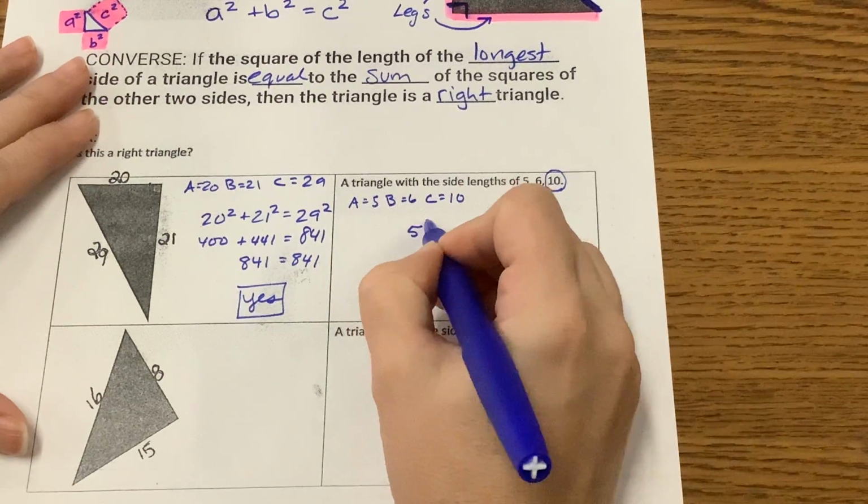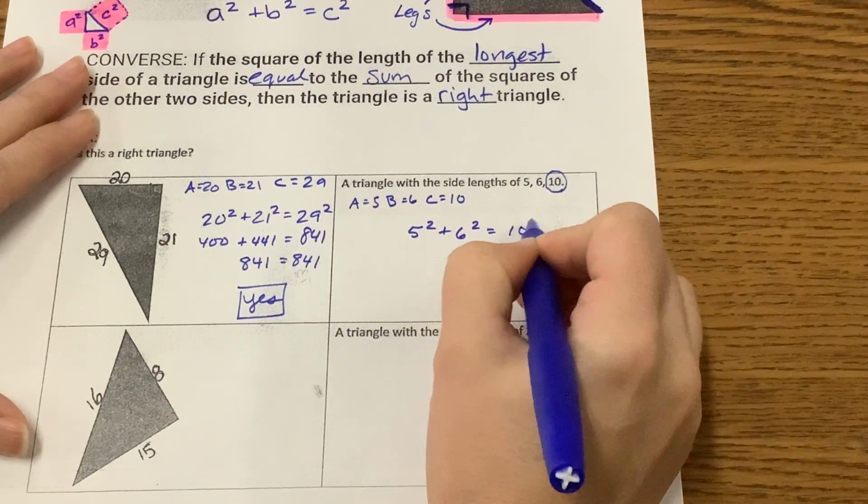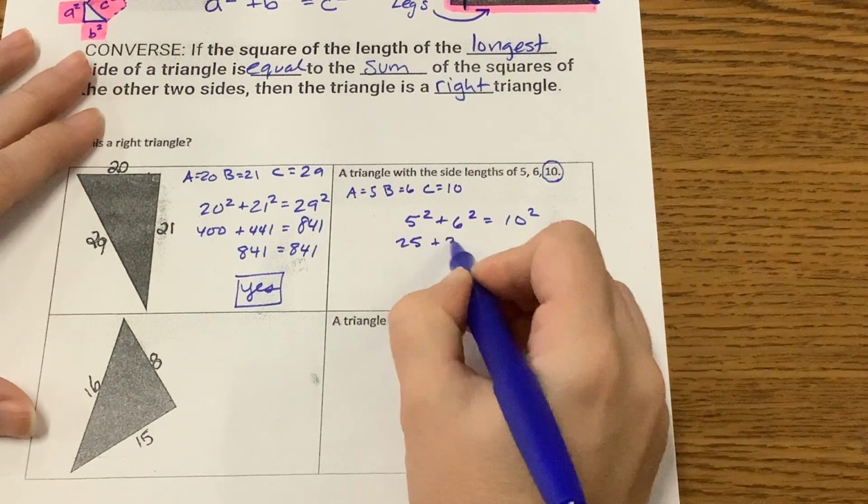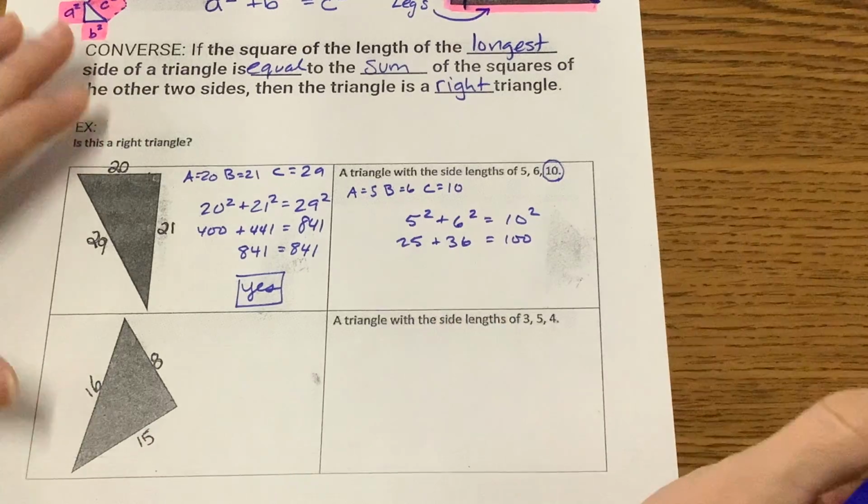So we set that up. 5 squared plus 6 squared equals 10 squared. 5 times 5 is 25. 6 times 6 is 36. And 10 squared is 100.